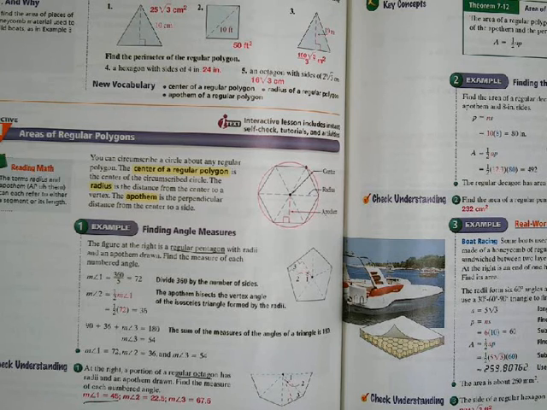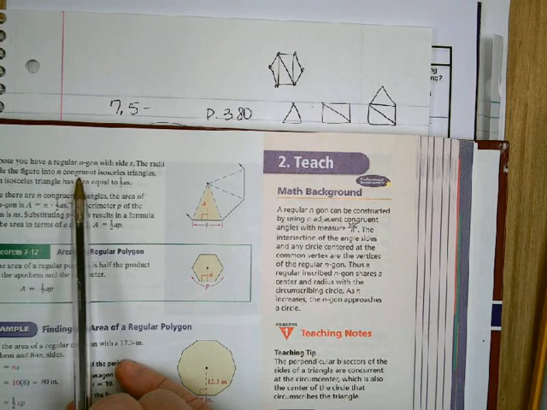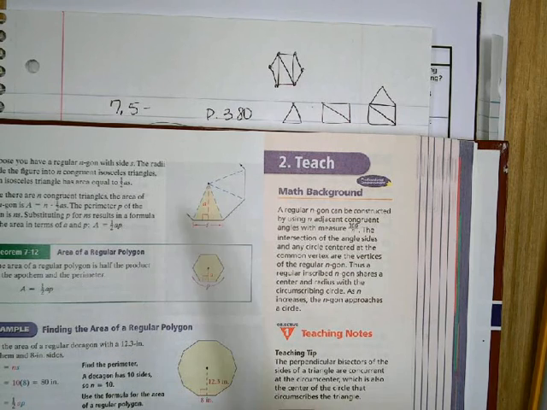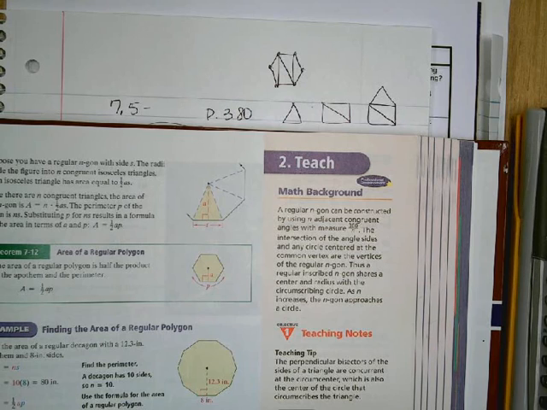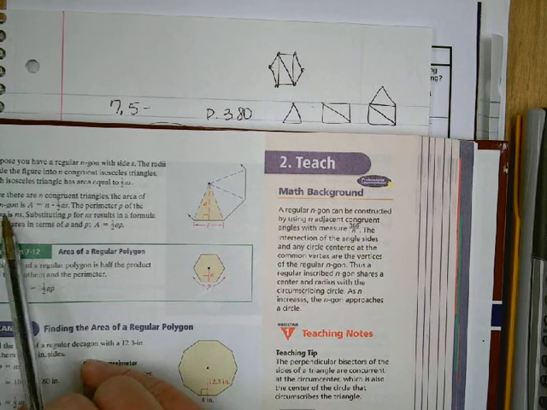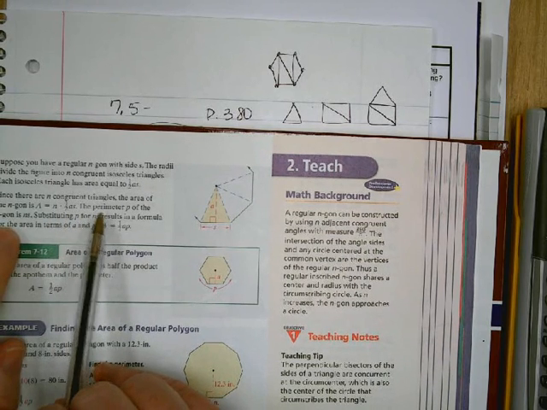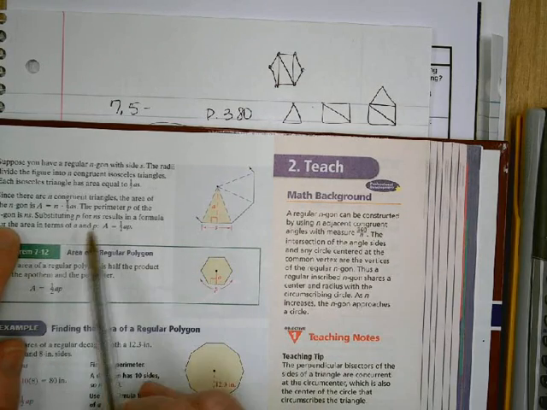Okay. So here's what we have. You have a regular n-gon with s sides. The radii divide the figure into n congruent isosceles triangles. That means how many wedges do we have? If we have 8 sides, we have 8 wedges. If we have 5 sides, we have 5 wedges. Since there are n congruent triangles, n times 1/2 a s is your area. The perimeter of the n-gon is n times s. That's the number of sides times how big each side is.